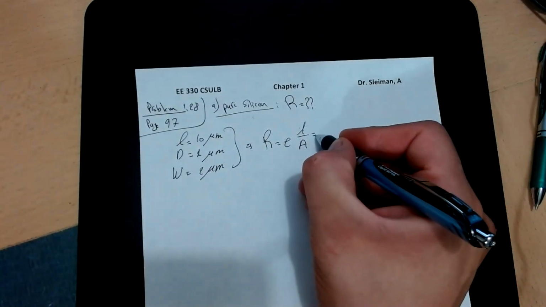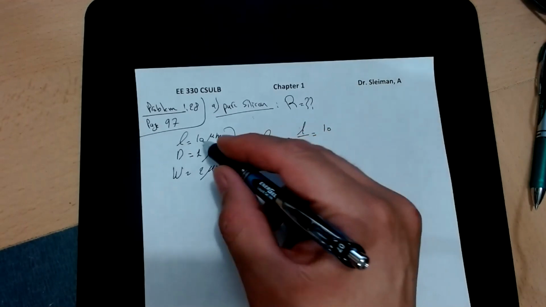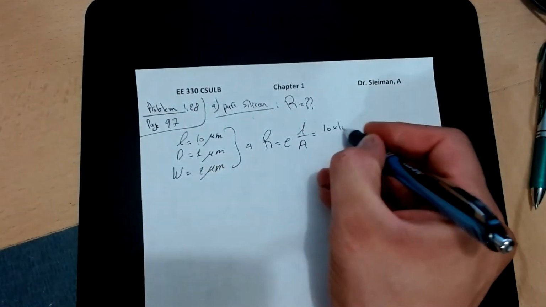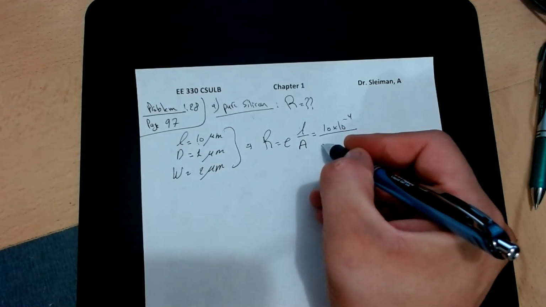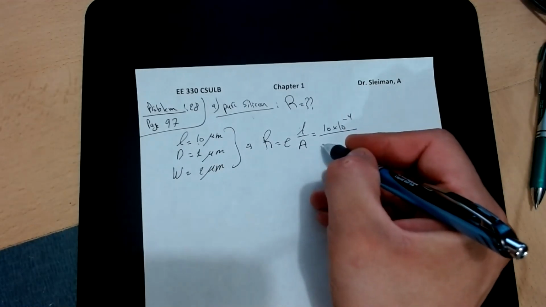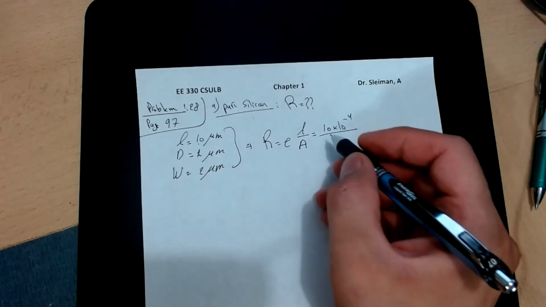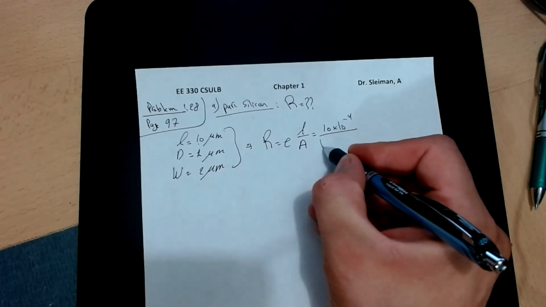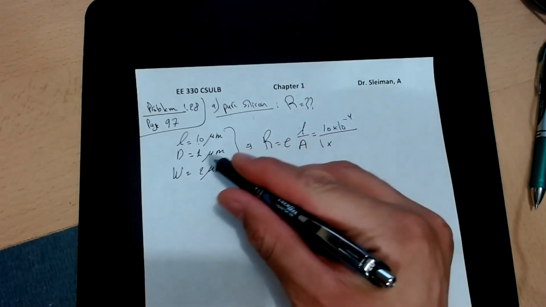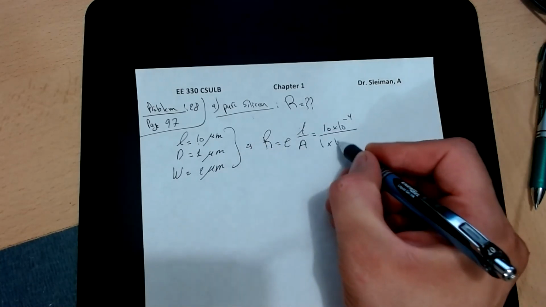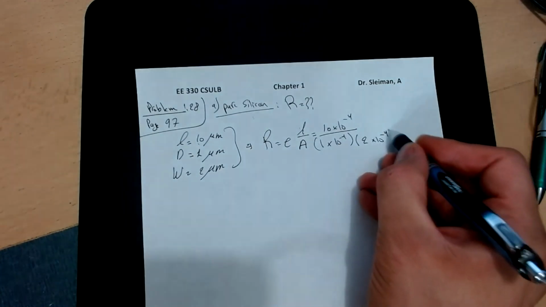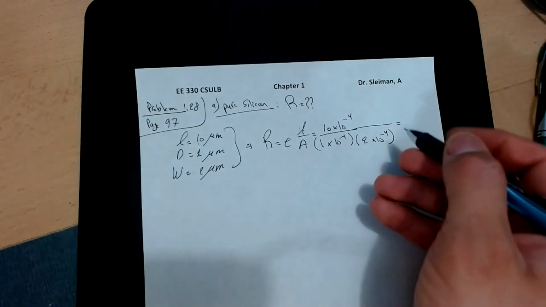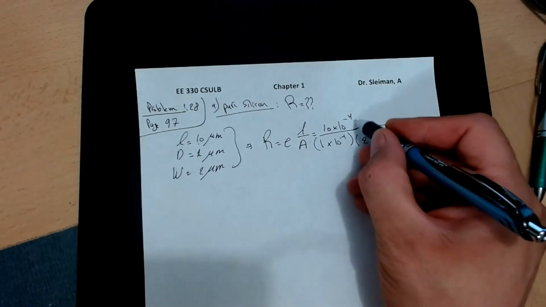We have the length, 10 times 10 to the negative 4 in centimeters, divided by the area, which is the depth 1 times 10 to the negative 4 multiplied with the width 2 times 10 to the negative 4, multiplied with rho.